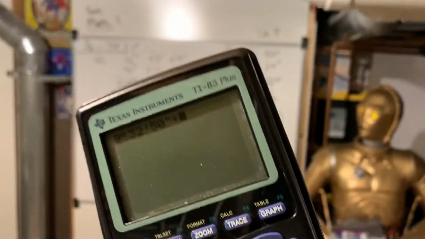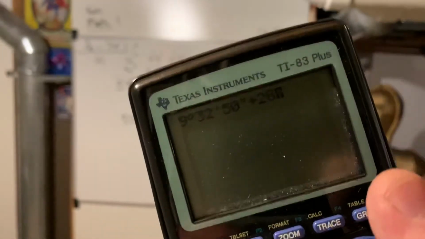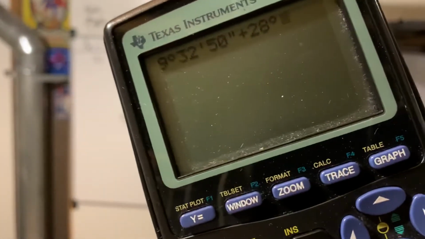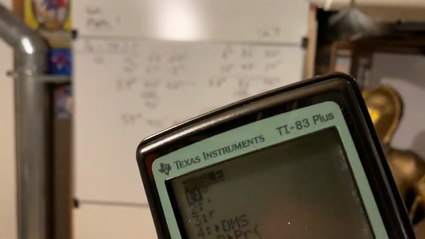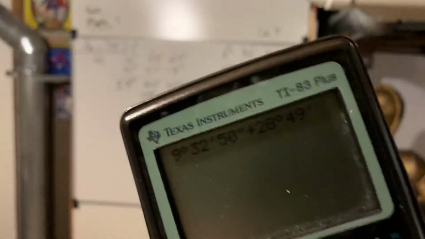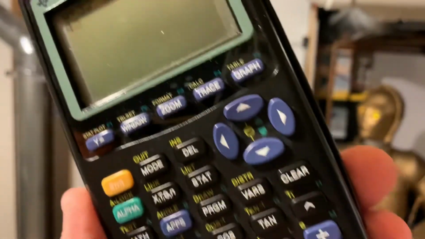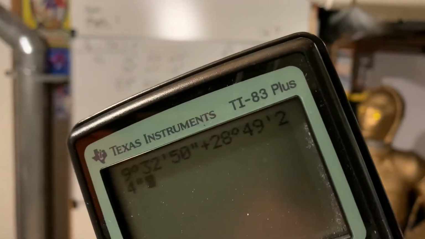We gotta go plus, and then do 28, second angle, degrees, and then 49, second angle, minutes, and then 24 alpha plus, and that threw the seconds on there, and then enter.